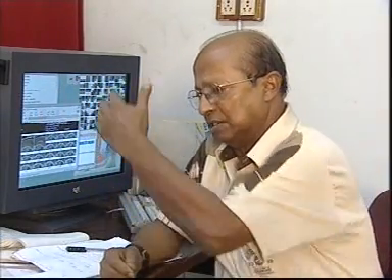In my view, it's Mahalanobis and Homi Bhabha who are the pioneers of Indian information technology research. Professor Bhabha looked at it from the point of view of physics and the other things, and Mahalanobis looked at it from the point of view of large-scale data analysis.